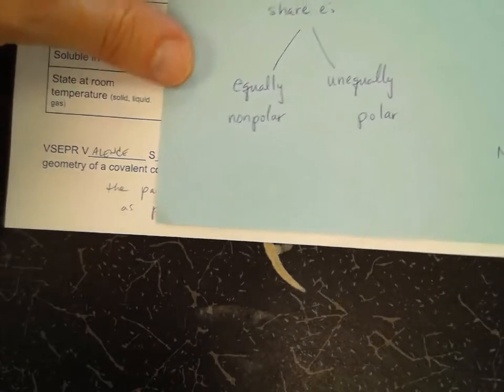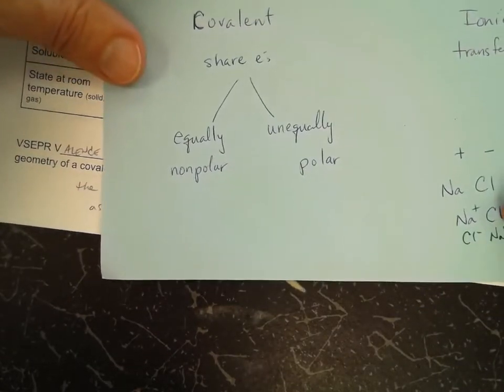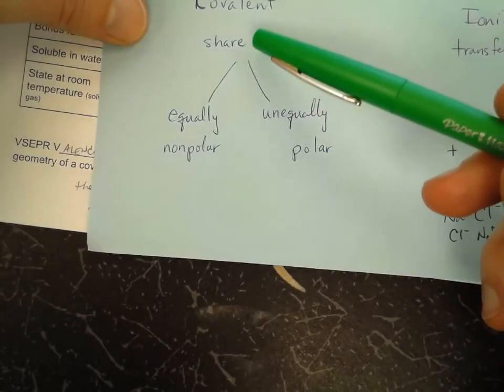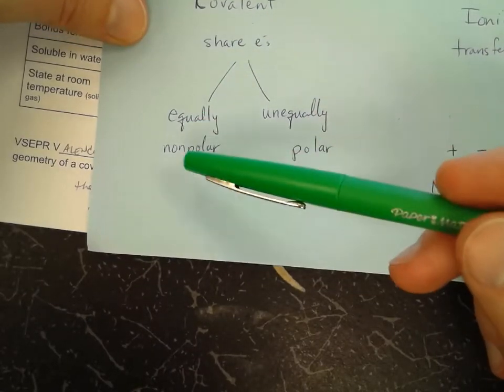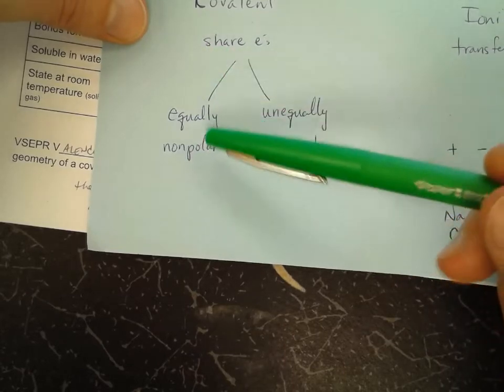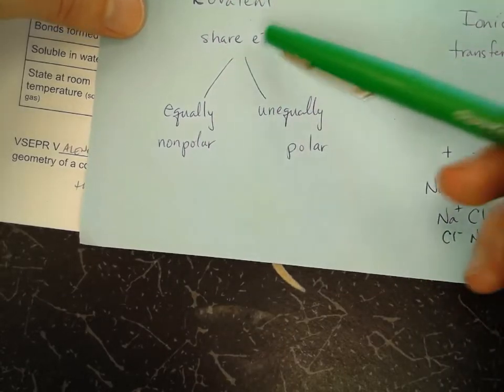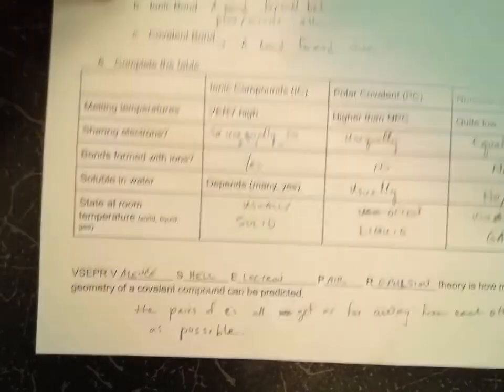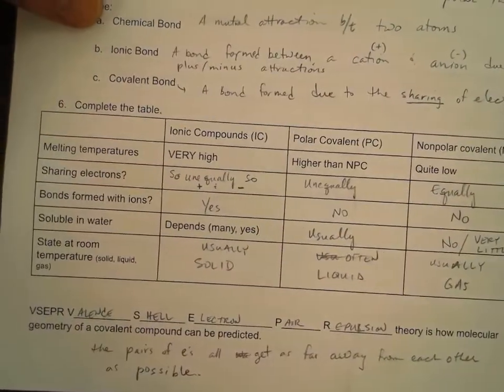In the covalent category, depending on how they share the electrons, if they share them equally, we call that a nonpolar bond or nonpolar covalent, or a polar covalent if they're shared unequally. So hopefully that helps on that.